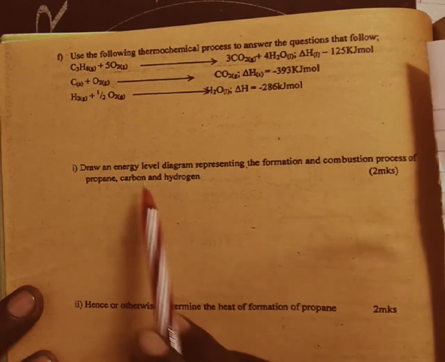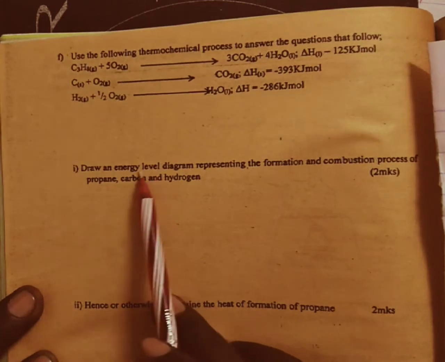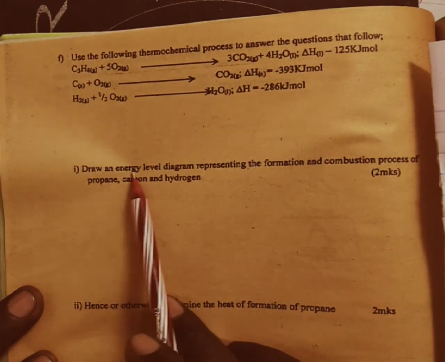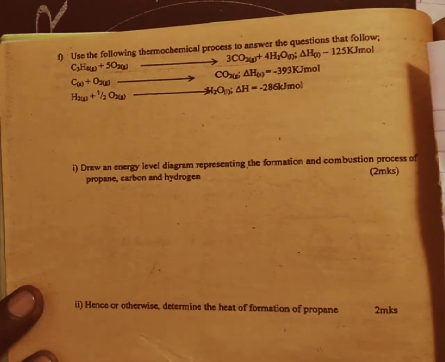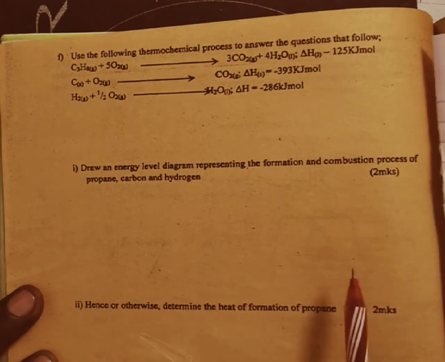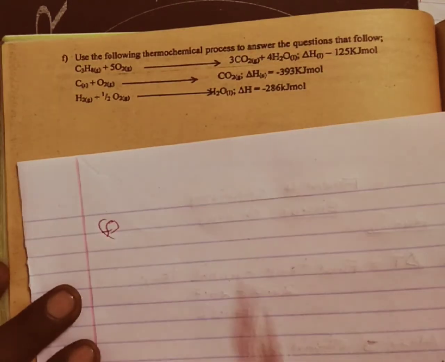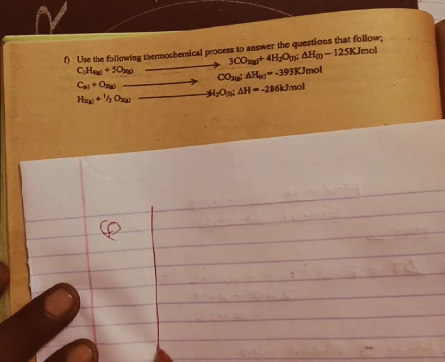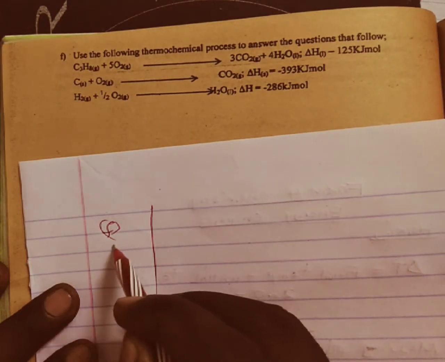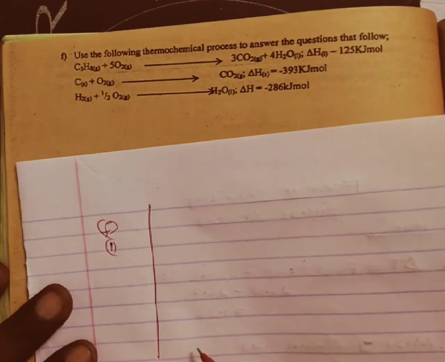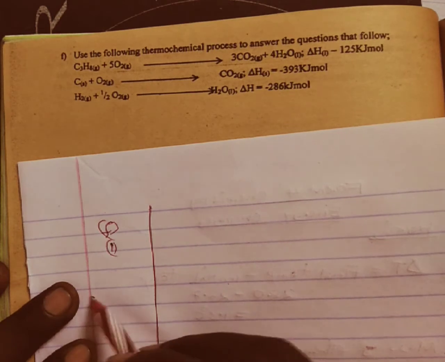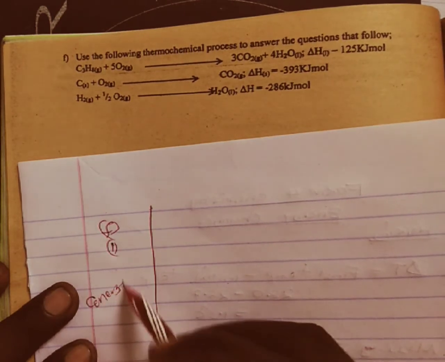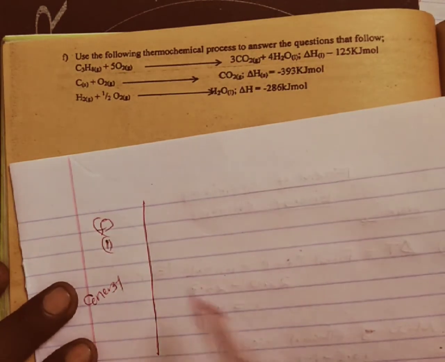So when we talk about an energy level diagram, this is a diagram that shows the relative energies of the products and those of the reactants. Now, with the energy level diagram, for F part 1, this is the energy change.